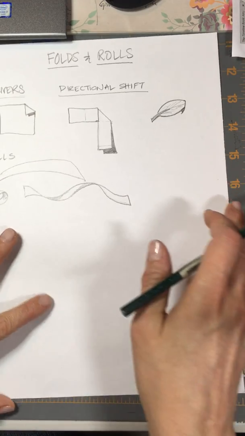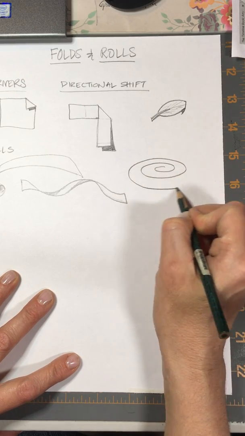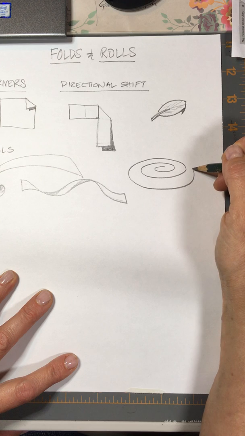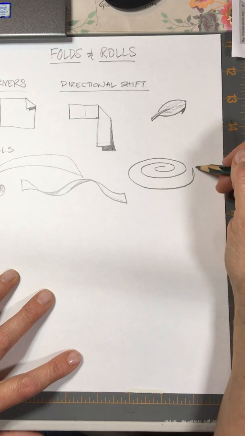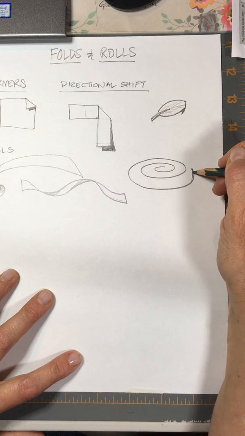Okay, let's look at a roll going this way. Let's spiral on the inside. Just make a spiral. And we're going to just go straight. Just go straight down. So it's kind of curling in. Dark on this side.